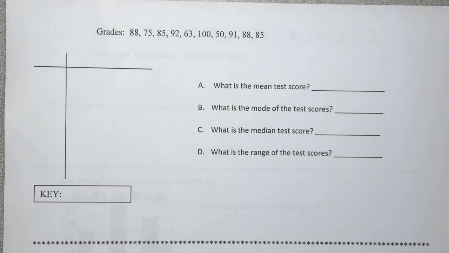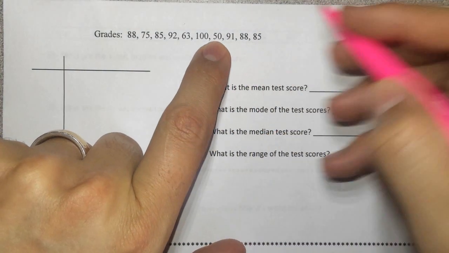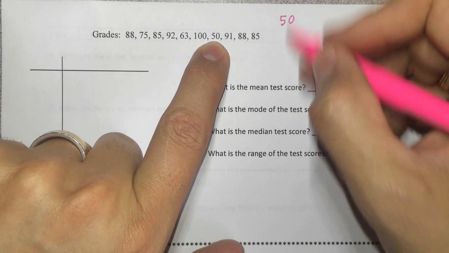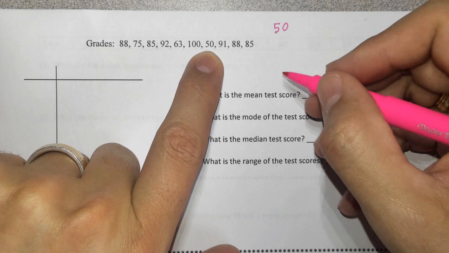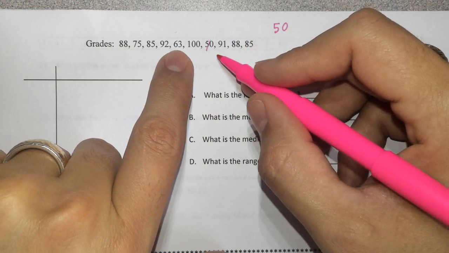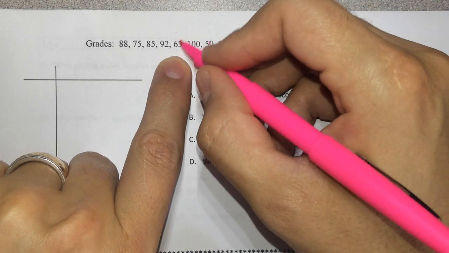We are going to start by putting these in order. My smallest number, I have a 50 right here. So let's go with 50. I'm going to write these sideways so I have a little bit more room. I don't think I can fit them vertically. 50's done with. No more 50. So I have 63. That's my next one, 63.